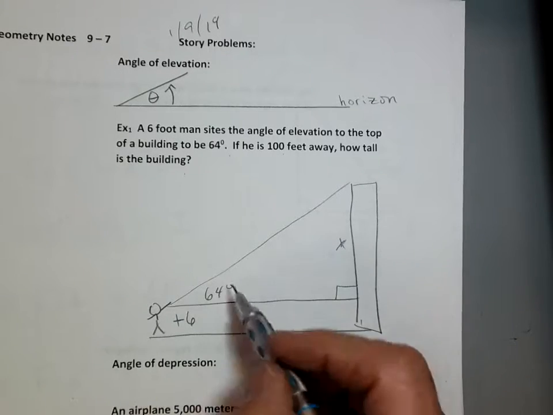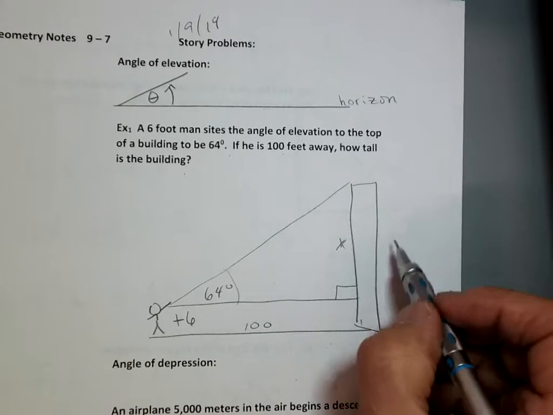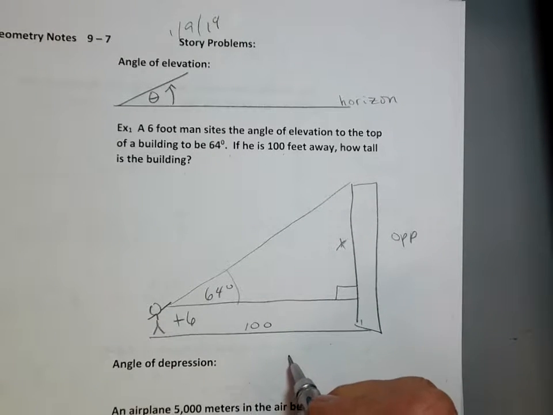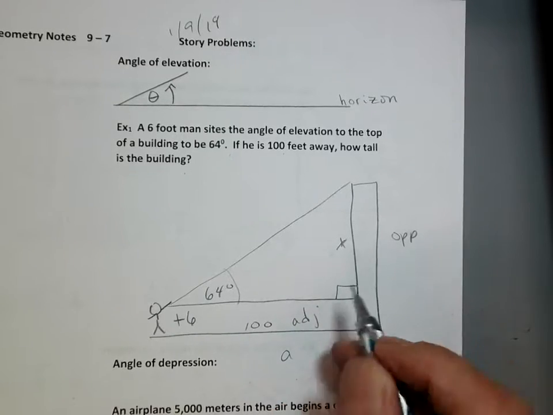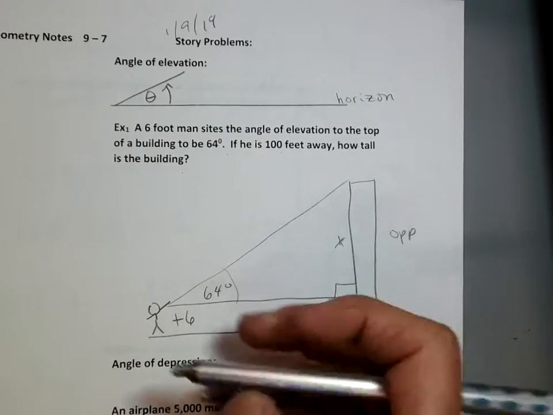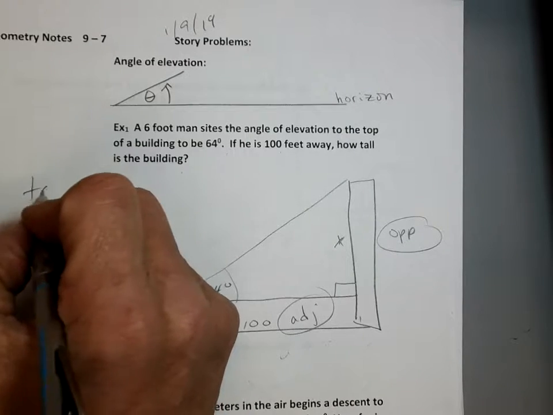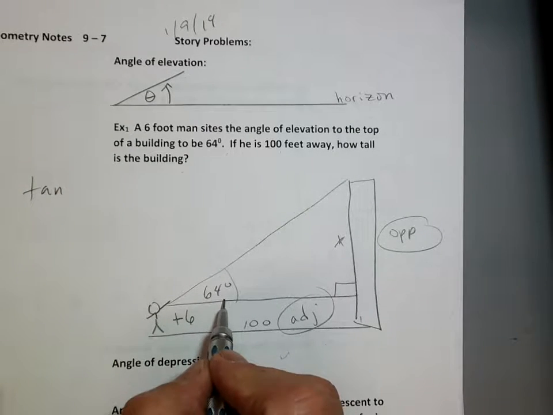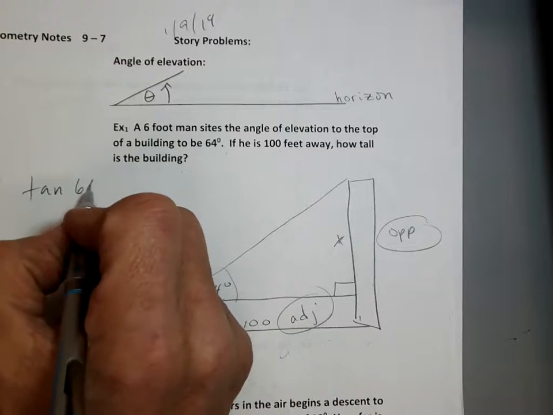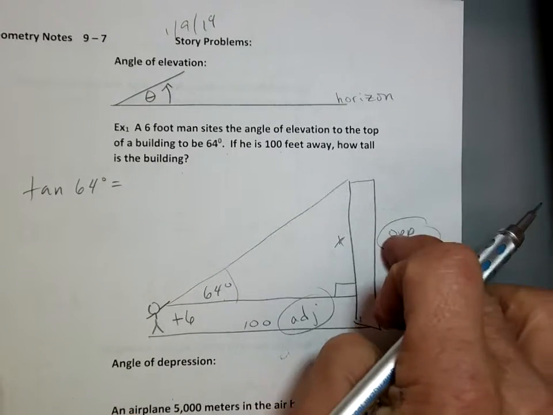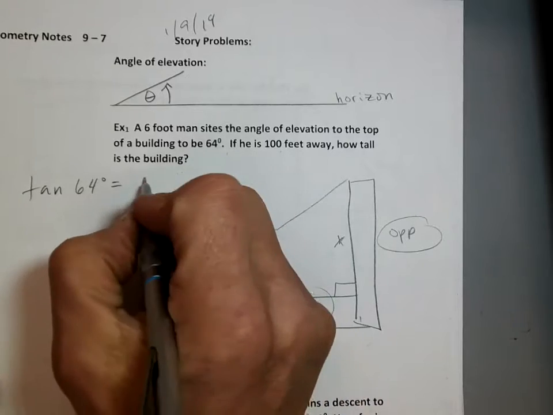From the angle, always from the angle, that's my opposite side that I want to find. This is my adjacent side that I want to use. Opposite, adjacent. I look up above, and it's tangent. So let's set up tangent of theta, but the symbol theta represents the angle, so I'll skip that step. We can just go tangent 64 degrees equals, according to my ratio, the opposite, which is x, over the adjacent, which is 100.